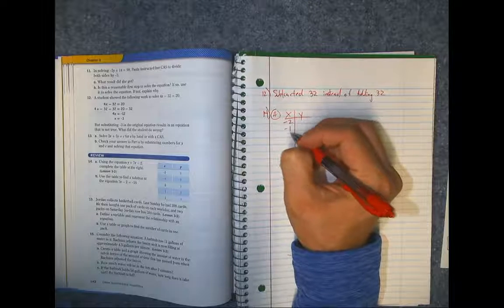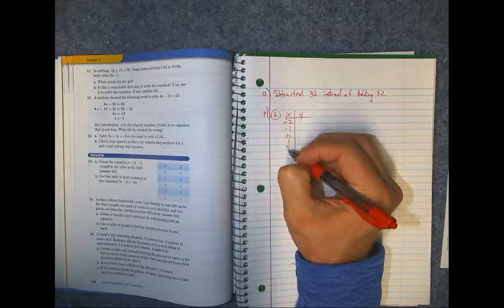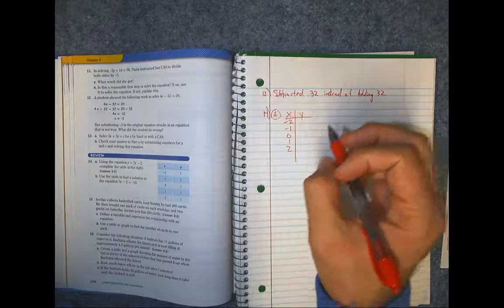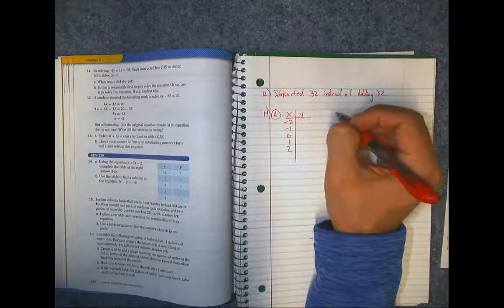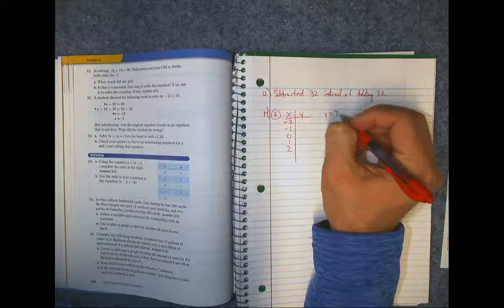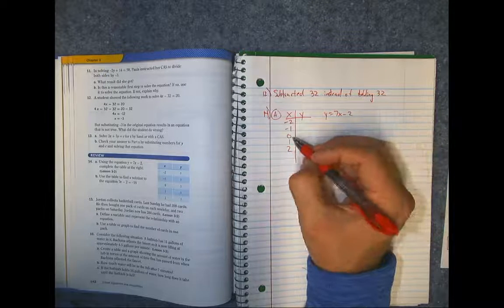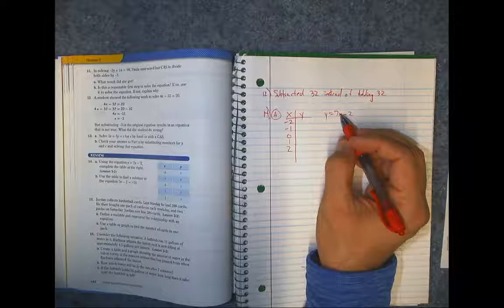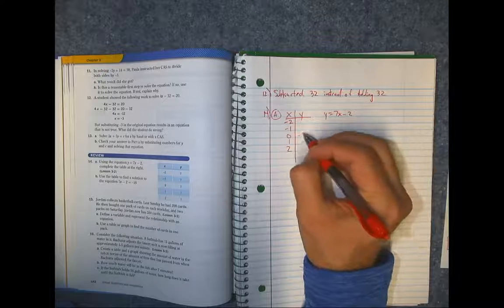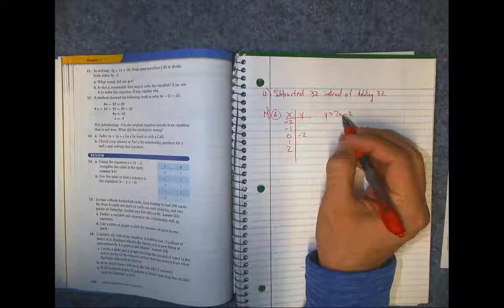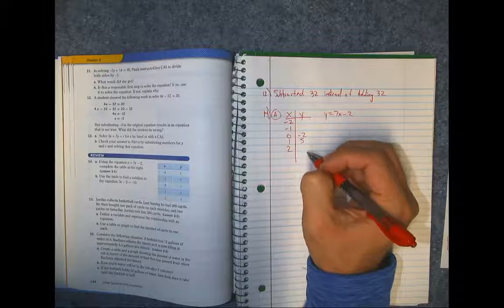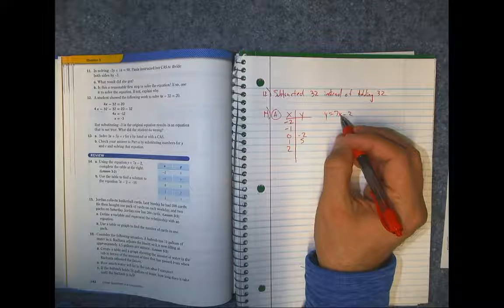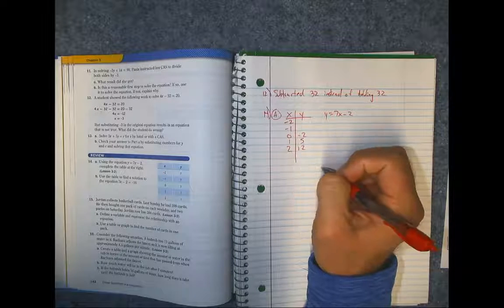So negative 2, negative 1, 0, 1, 2. And so y equals 7x minus 2. I'm going to start with 0. If I plug 0 in for x, 7 times 0 is 0, minus 2 is negative 2. Plug 1 in. 7 times 1 is 7, minus 2 is 5. Plug 2, 7 times 2 is 14, minus 2 is 12.